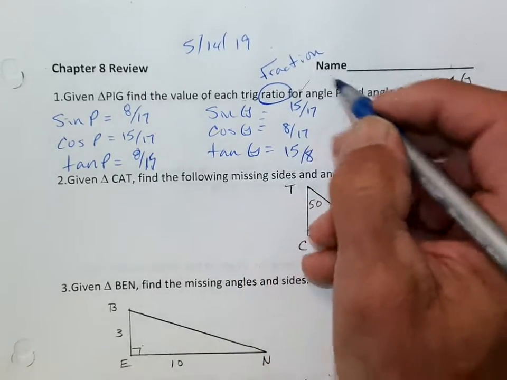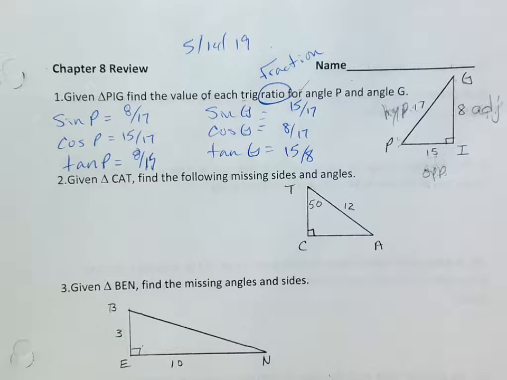Okay, can you do that tomorrow? Right? Yes. Good. Should be very easy. Trig can be one of those tests where I think everybody can be successful if you're trying. If you're trying, it should be easy.